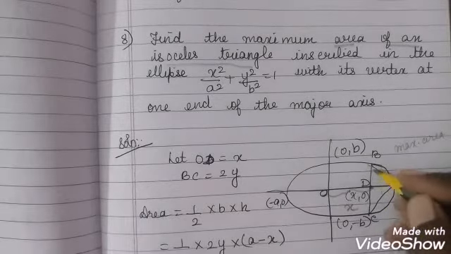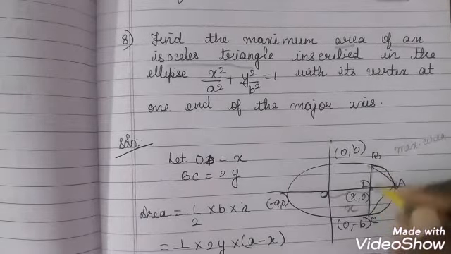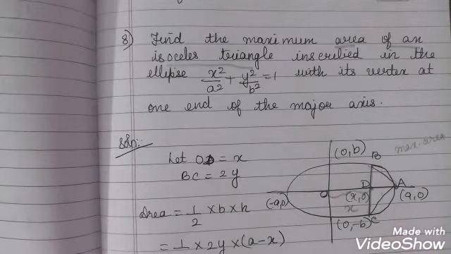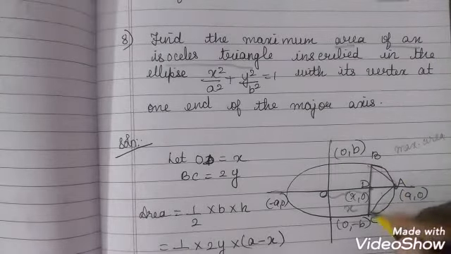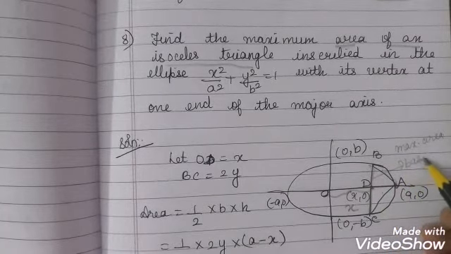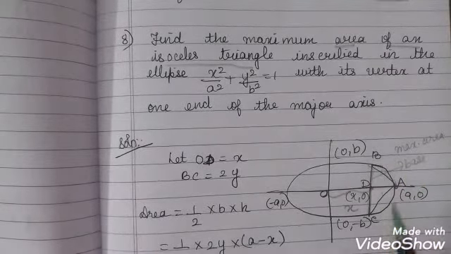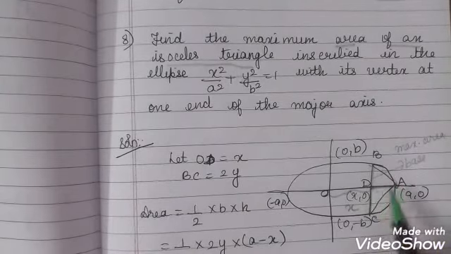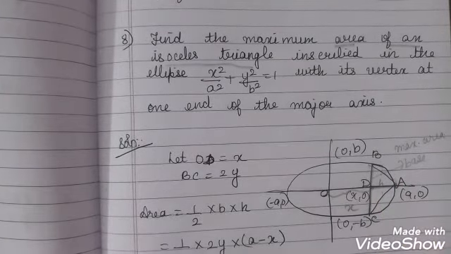Got it? Now what is this length actually here? This length will be nothing but equal to 2y. That is, your BC will be equal to 2y. So what is your BC actually here? Your BC is nothing but the base of the isosceles triangle. What is this length AD? That's nothing but the height of the isosceles triangle.